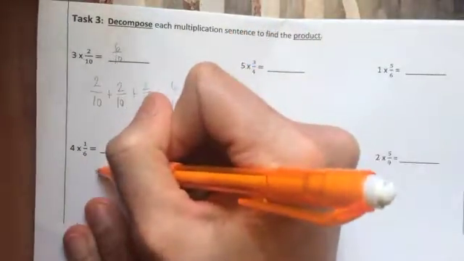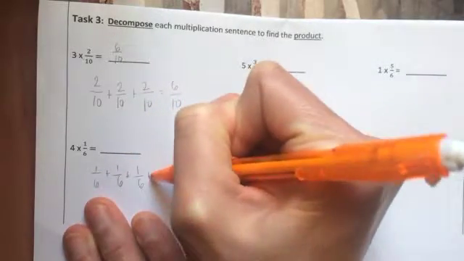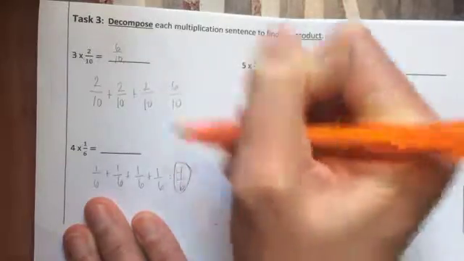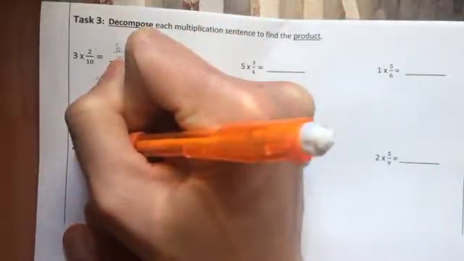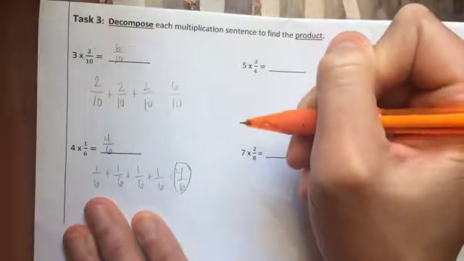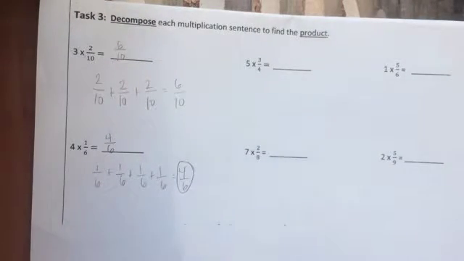Okay, same thing down here. I would write 1/6 4 times, and I would get the answer of 4/6, which is the same thing I would get if I multiplied the whole times the numerator. I would get 4/6. Hopefully this video helps with multiplying fractions by a whole number as well.